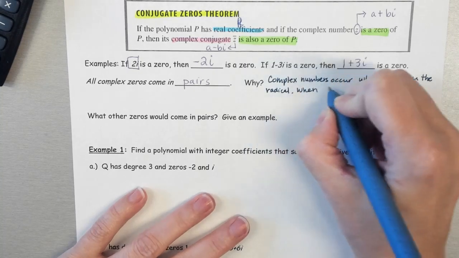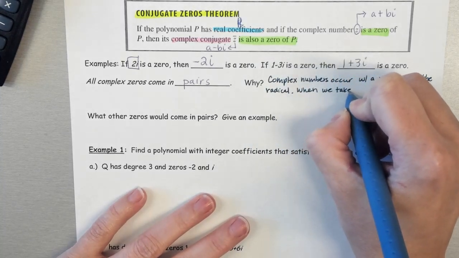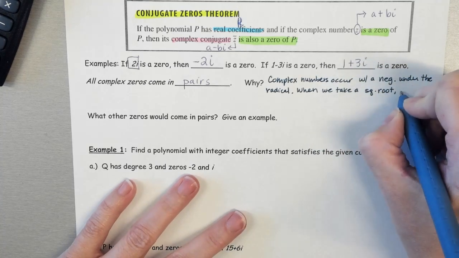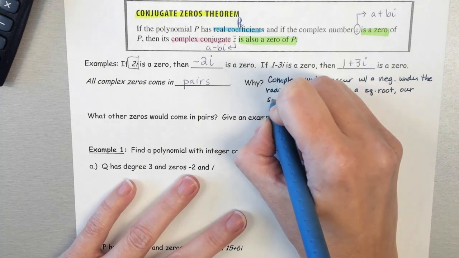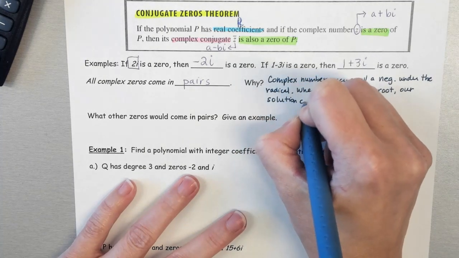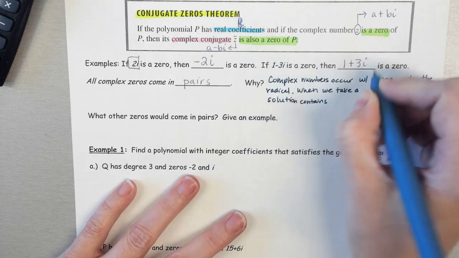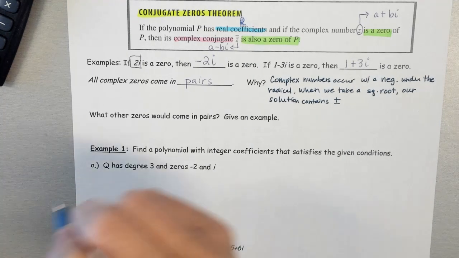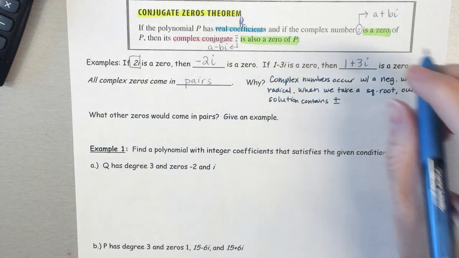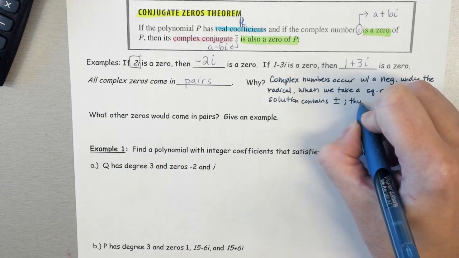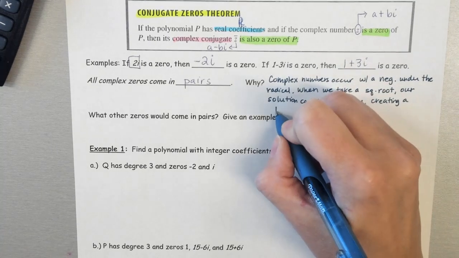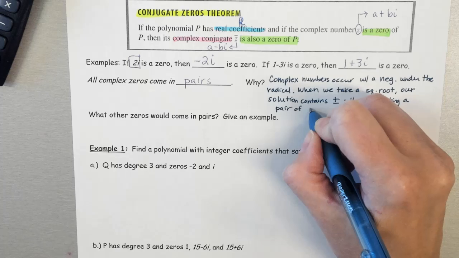When we take a square root, our solution contains plus or minus, thus creating a pair of complex conjugates.